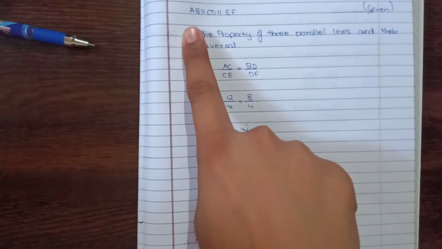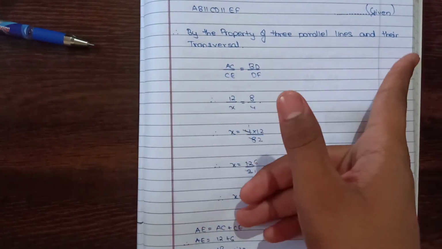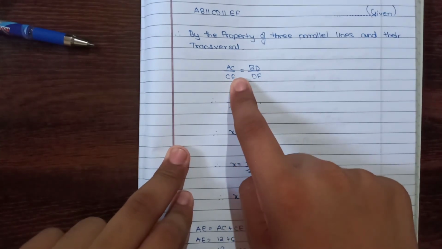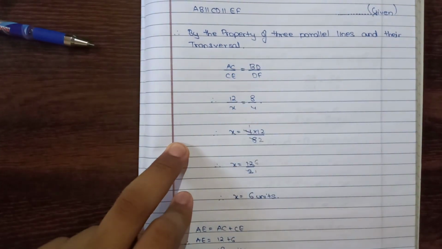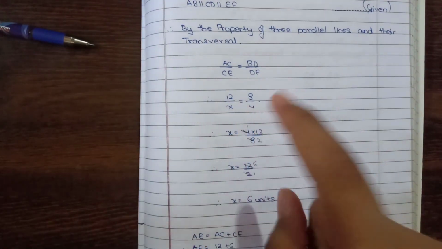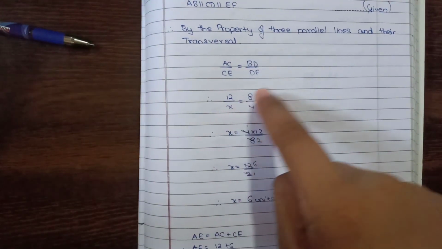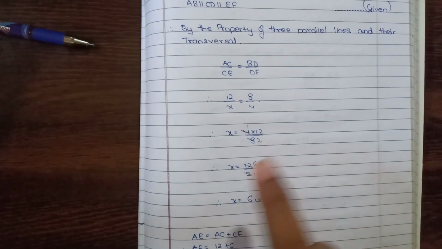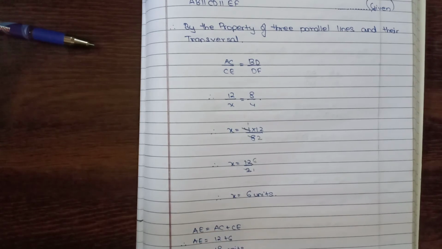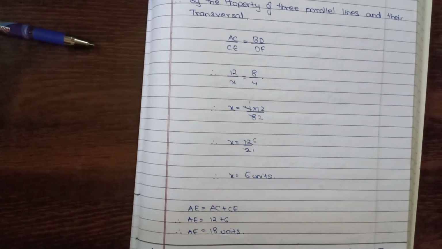So what we'll do is apply the property of three parallel lines and their transversal. We'll write it as AC upon CE equals BD upon DF. So now we'll put in the values as 12 upon X equals 8 upon 4. So X will equal 4 into 12 upon 8. We'll shorten them and get the answer to be 6 units. And now we have to find AE. So we'll write AE equals AC plus CE, which is 12 plus 6. So therefore AE equals 18 units.